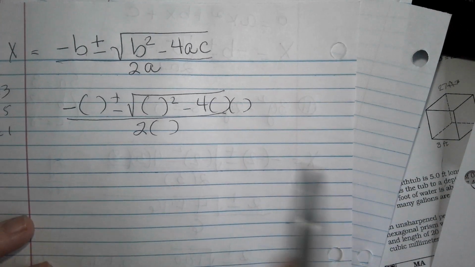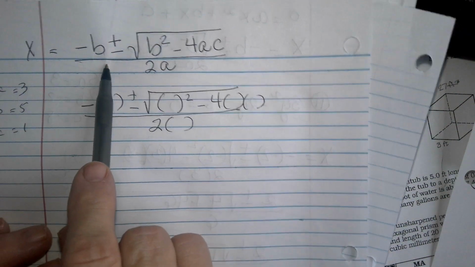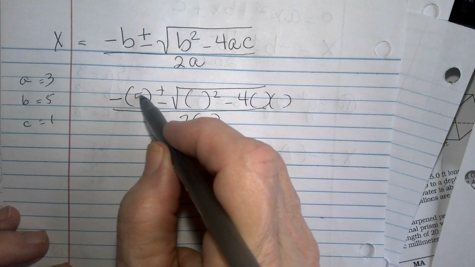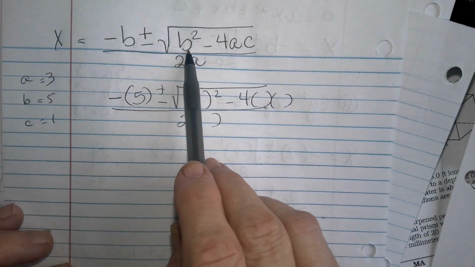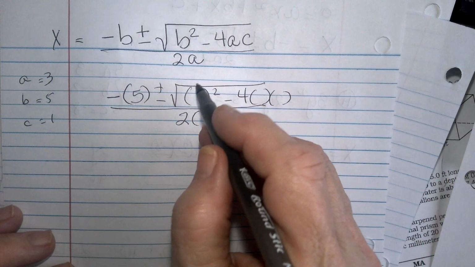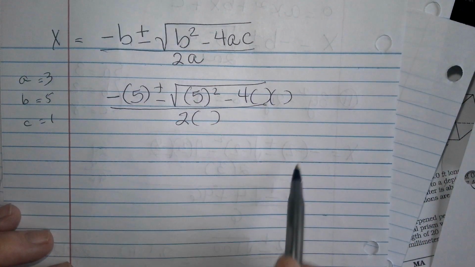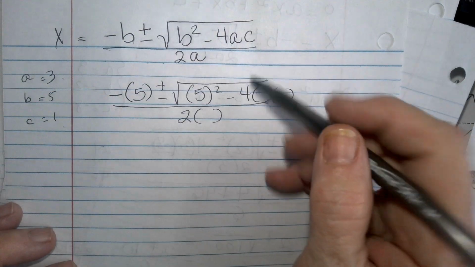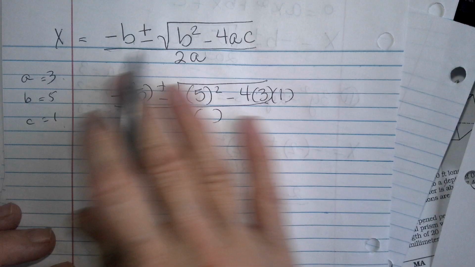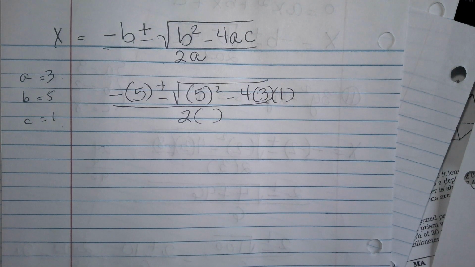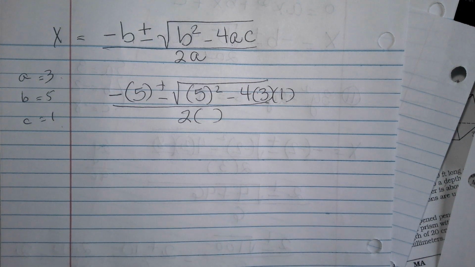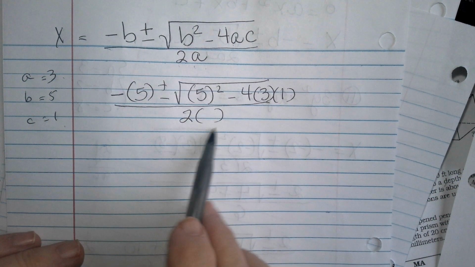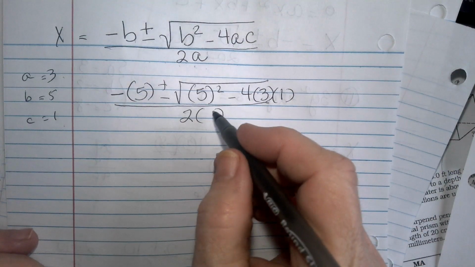Alrighty then. Our negative B, so put my B in there, it's just a 5. Then put another B right here, 5. And then my AC, 3 and 1. And no shortcuts. Make sure that when you're doing the test, you put in all the ingredients first. Don't say, well, I know A is 3, so I'm going to make that a 6. No, show all the parts that you put in so I can give partial credit.